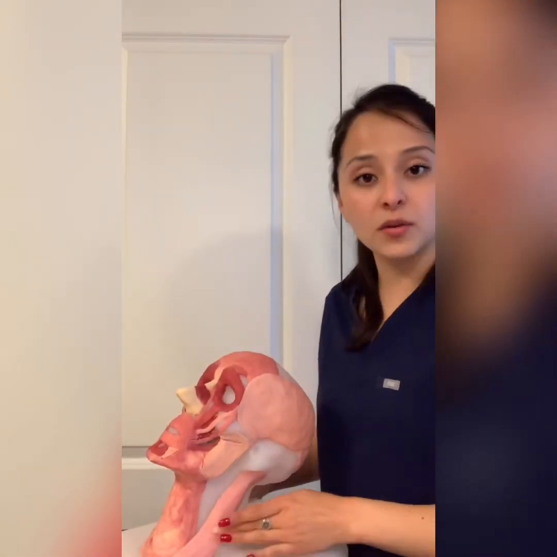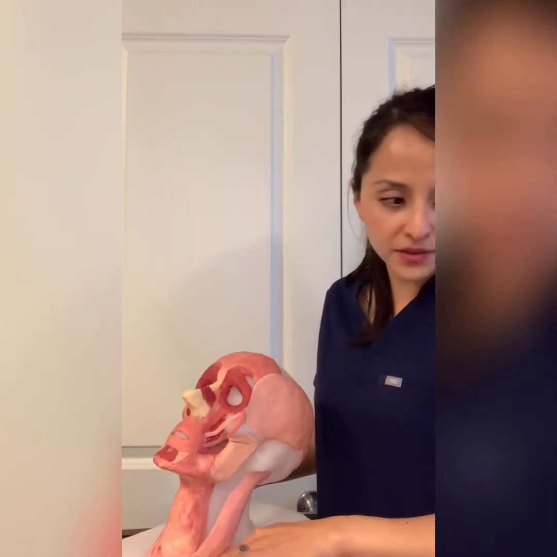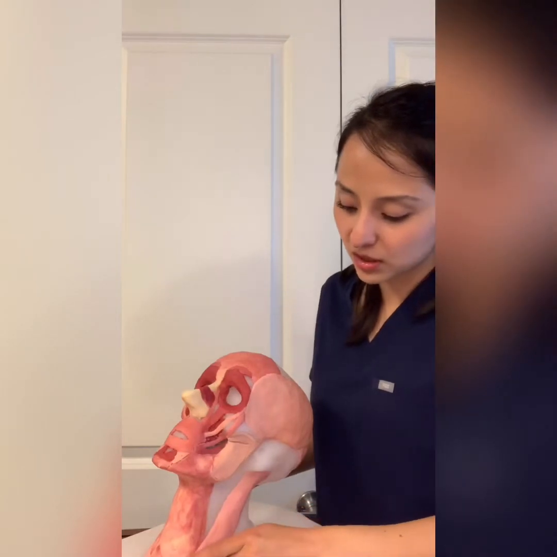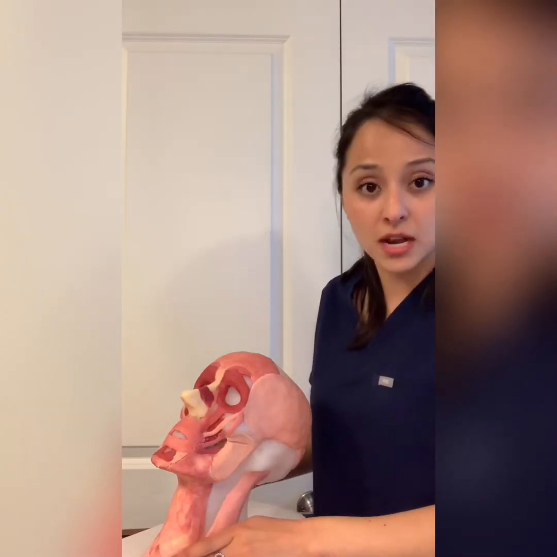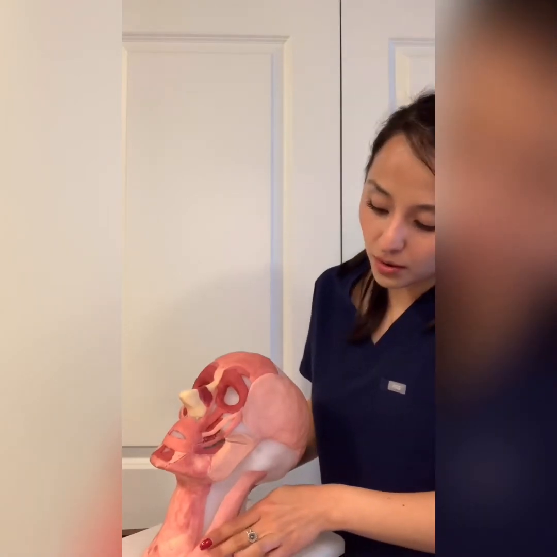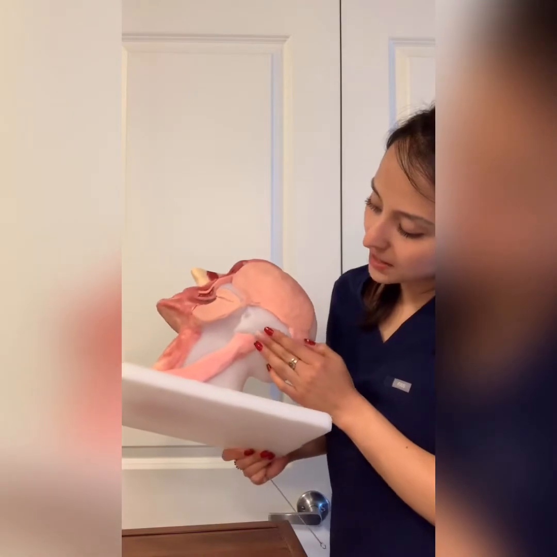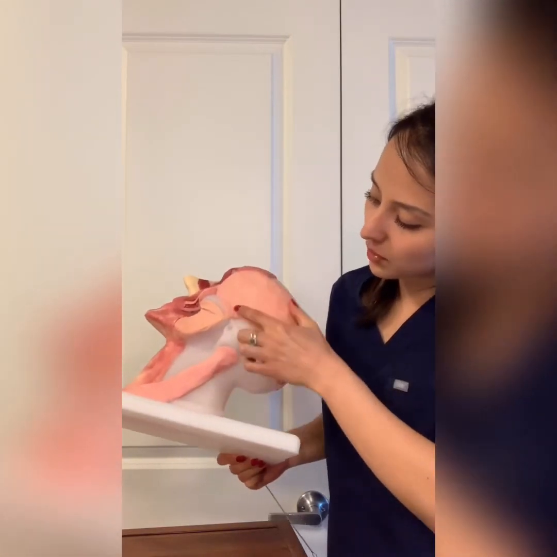Let's move on and talk about the sternocleidomastoid muscle. The origin of this muscle is going to be at the pit of the neck and in the sternoclavicular articulation. The fibers of the muscle then are going to extend upward and insert into the mastoid process of the temporal bone.